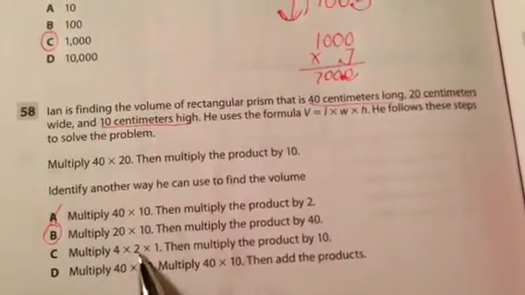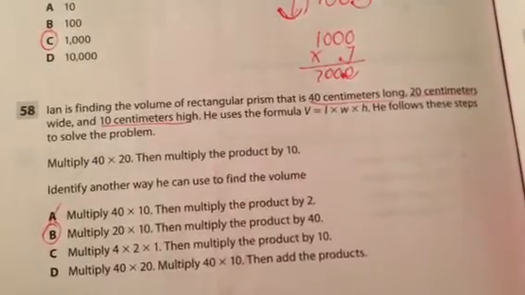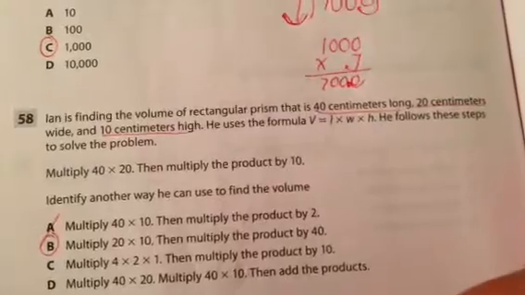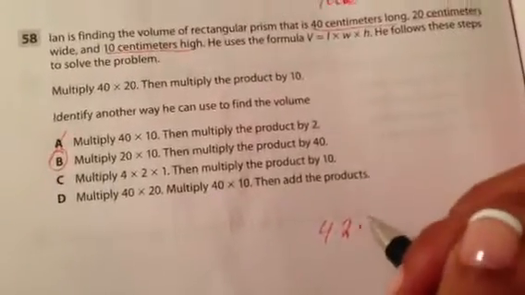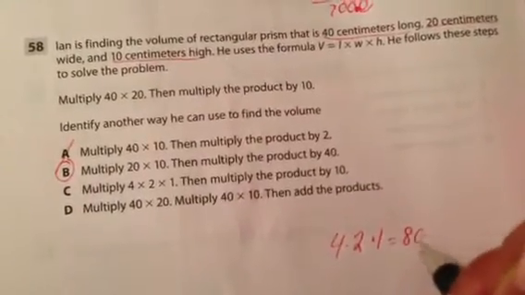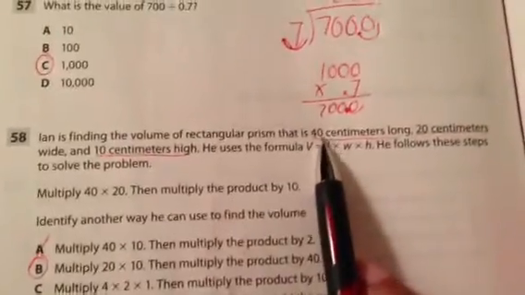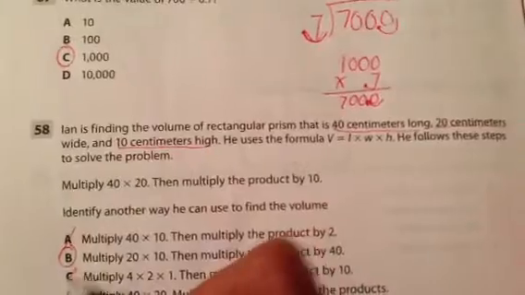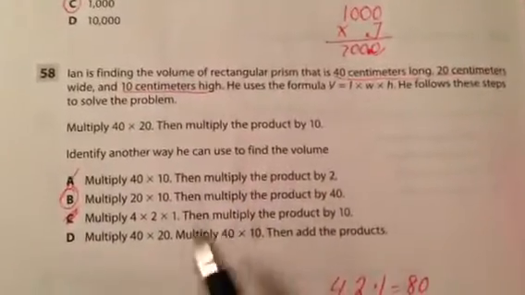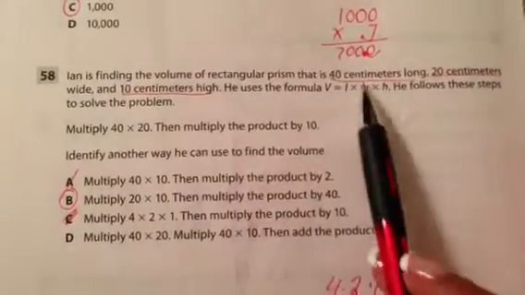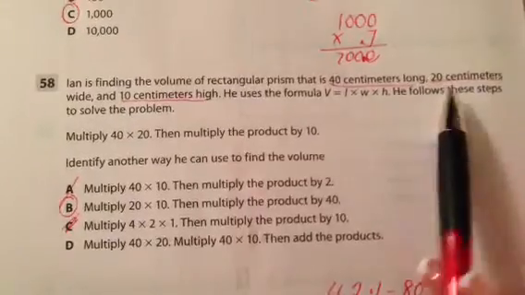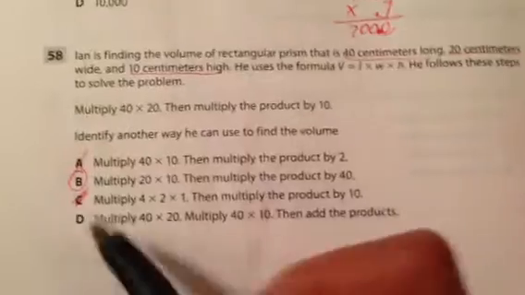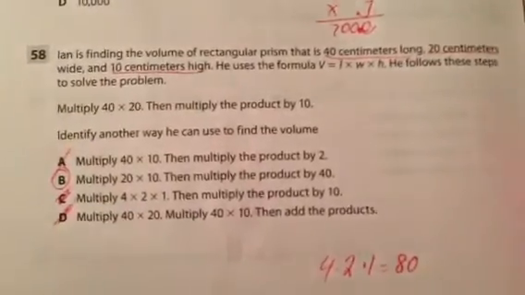He multiplies 4 times 2 times 1 and then multiplies by 10. Let's see if that would actually work, because 4 times 2 times 1 is only going to give me 8 and altogether 80. Just by looking at my numbers, 40 times 20 is already bigger than 80, so there's no way that works. Sometimes you got to double check your math. And in this case, he wants to multiply 40 times 20 and then multiply 40 times 10. That doesn't work. You have to multiply all three numbers together. So no, B is the best answer.